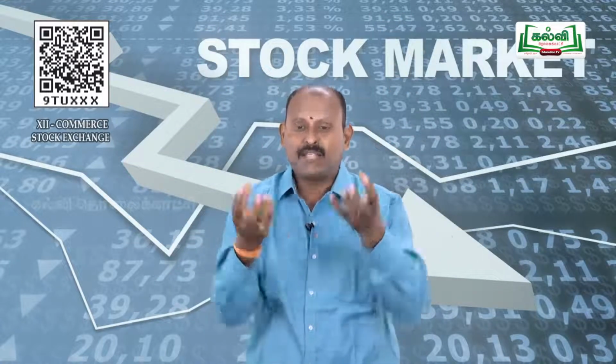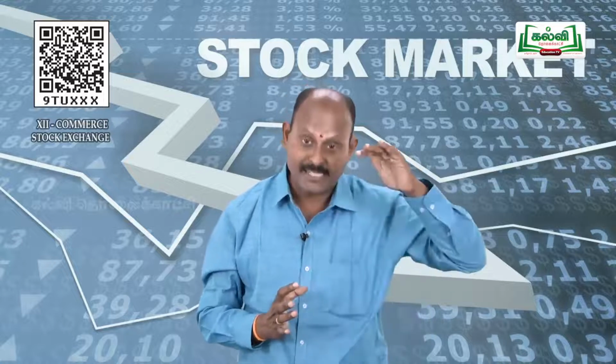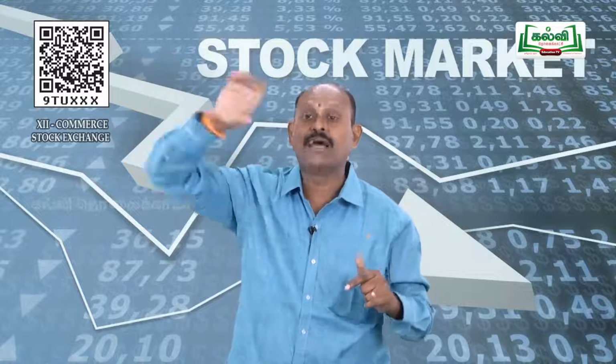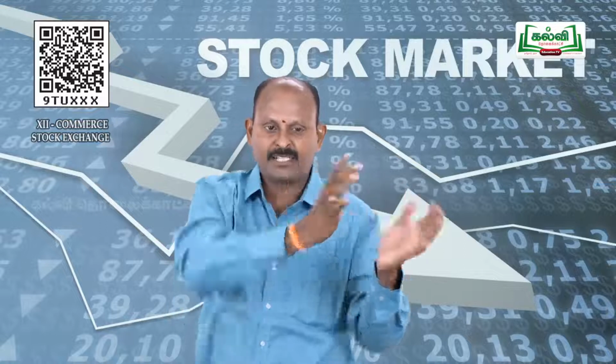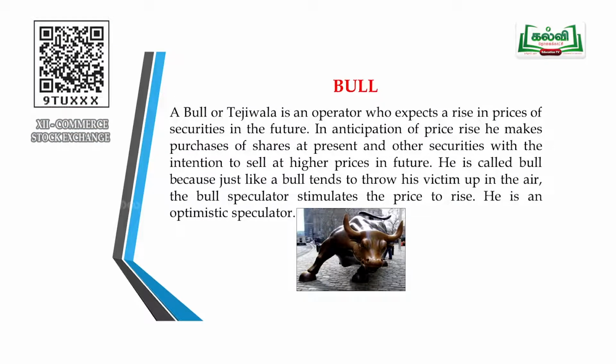So in the same way, the speculator wants the purchasing value of the shares to always be less, but when he sells the shares in future, at a higher level. So the behavior of the bull is the same for this man. So he is called a bull and he is called an optimistic speculator. It means positive thinker. Optimistic means positive thinker. So he is called a bull. This is the meaning of the bull.